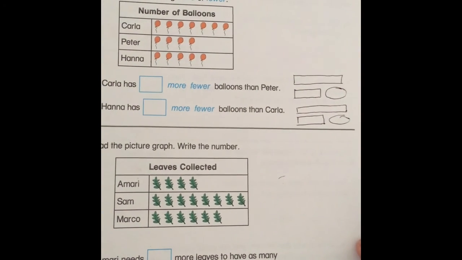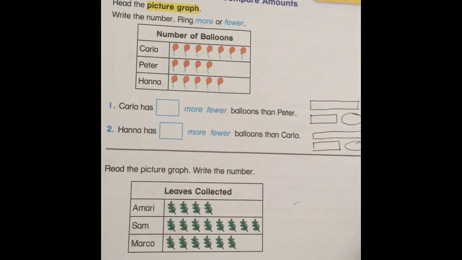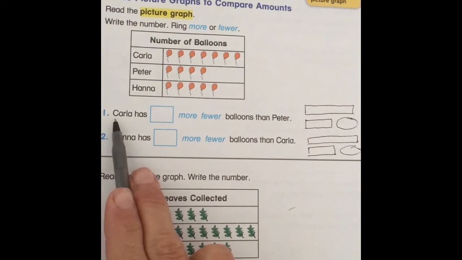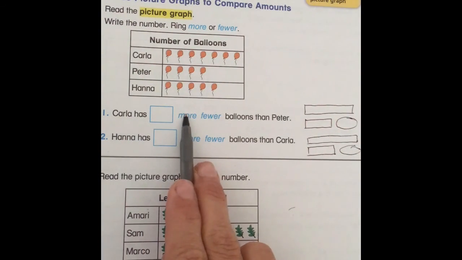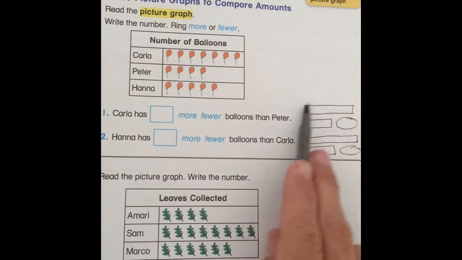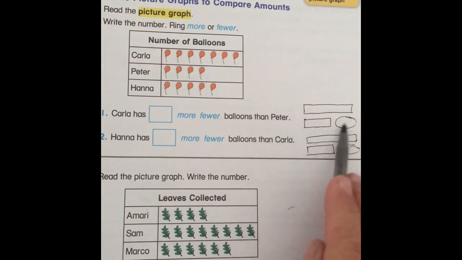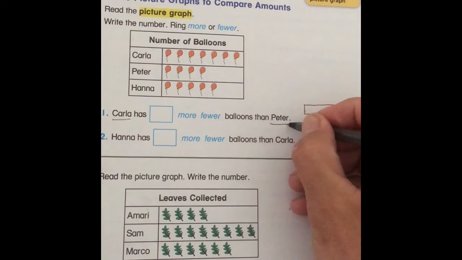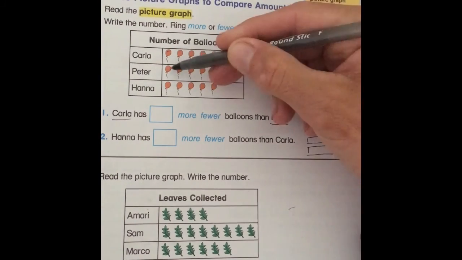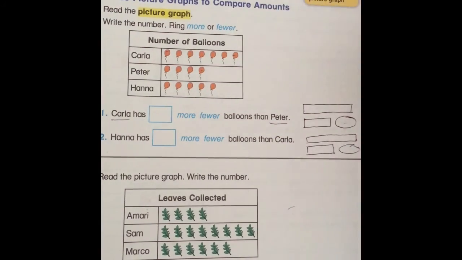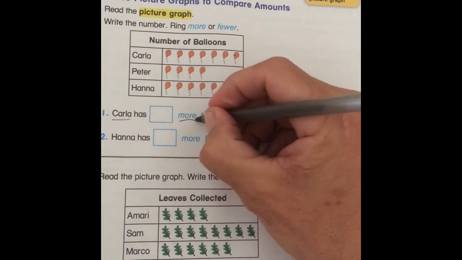So I'm going to do a couple with you, and then you can do the rest on your own. These are pretty basic, but getting started here: Carla has how many more or fewer balloons than Peter? You don't have to write these down, but you can think about these as compare bar type problems. Here's Carla's, here's Peter's.